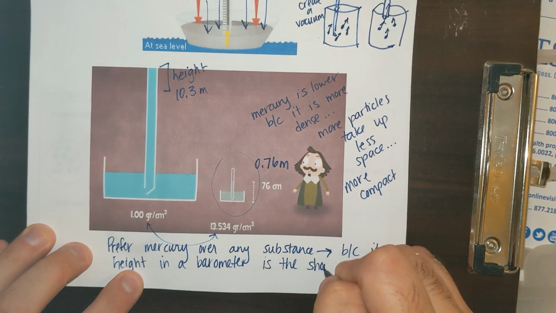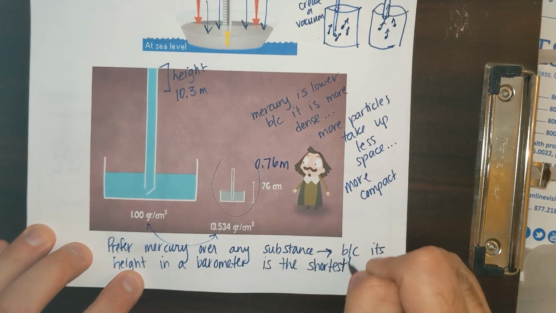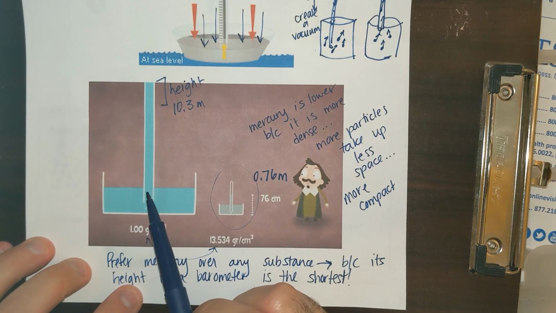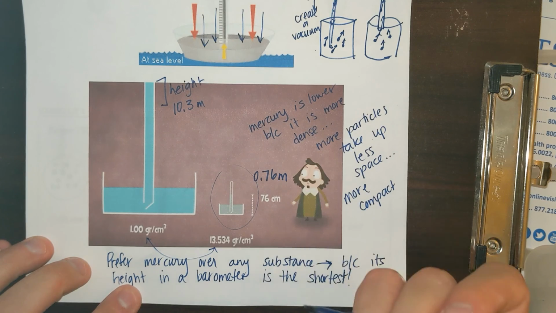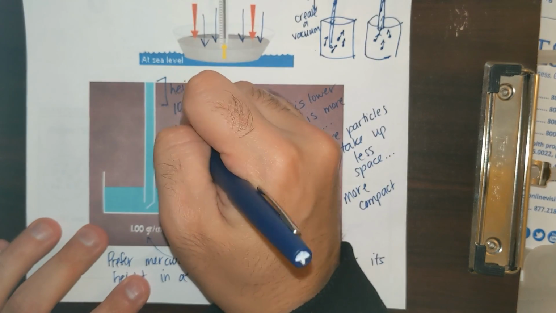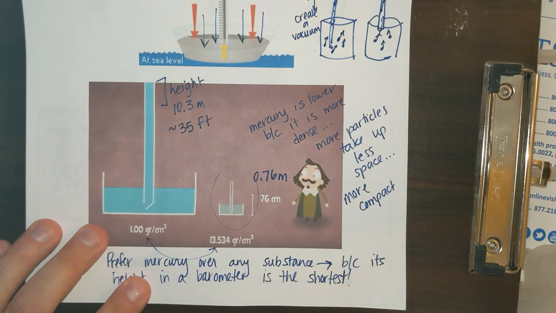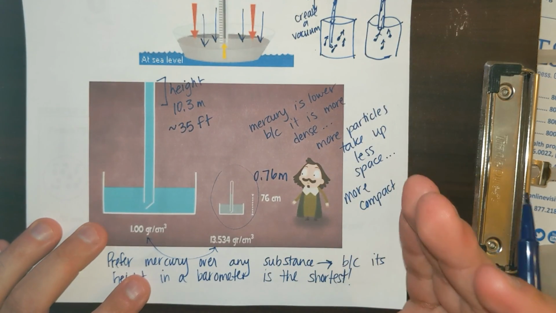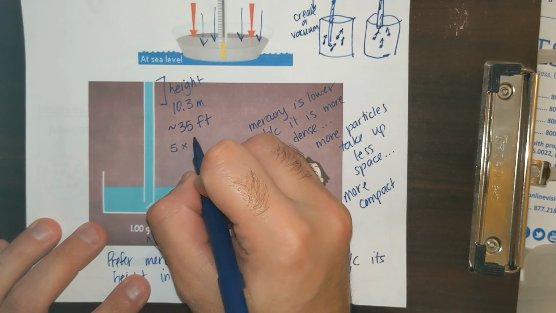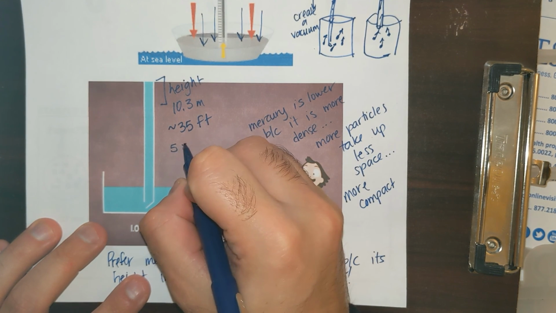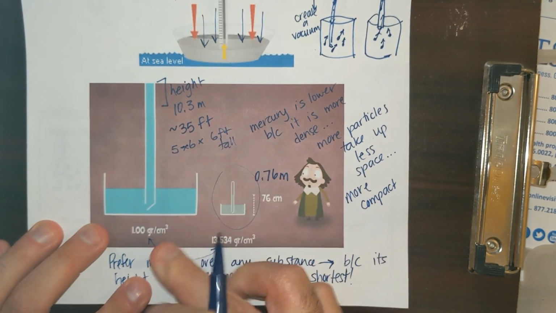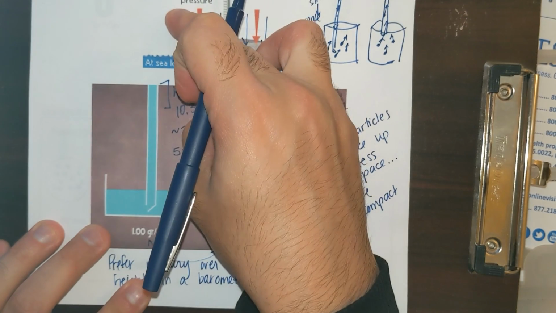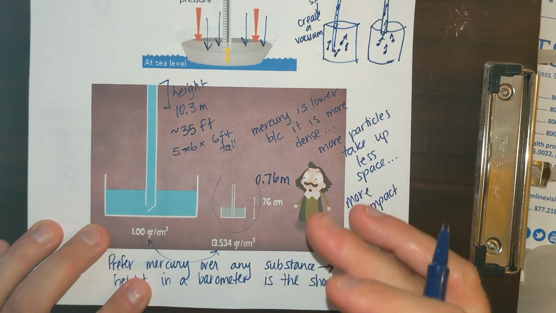And this is an answer to a question on worksheet number 2. So I can't normally, on a regular day, rationally use a 10.3 meter barometer. That's about 35 feet tall. That's really tall. That's somebody who's 6 feet tall, 5 or 6 times up. That is irrational for me to use.